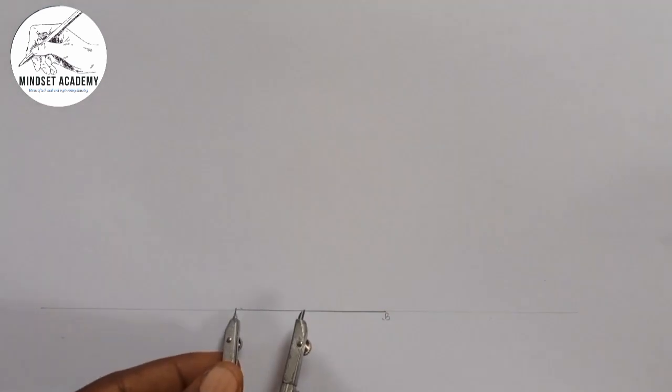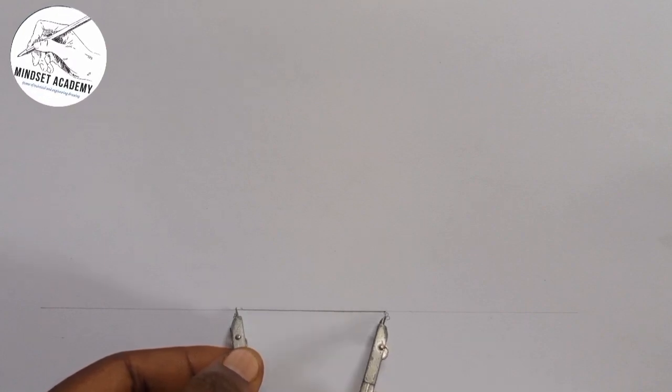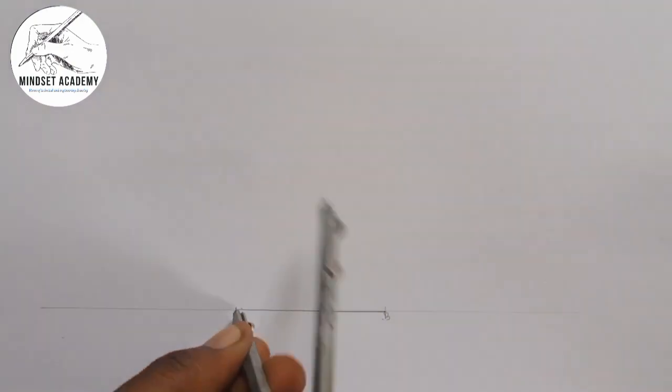So this will be my A, and this will be my B. Now what I'm going to do here is that with radius A to B, I am going to draw a semicircle in this manner, with a faint line. You can see that. Now that semicircle, I'm going to divide it into equal parts. Since we're talking about a pentagon, 5 sides, I'm going to divide it into 5 equal parts.